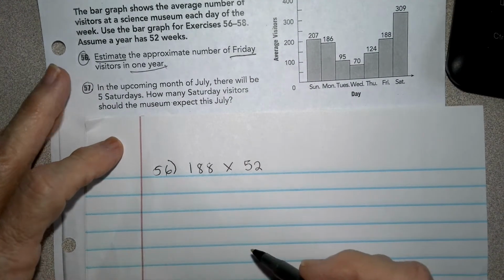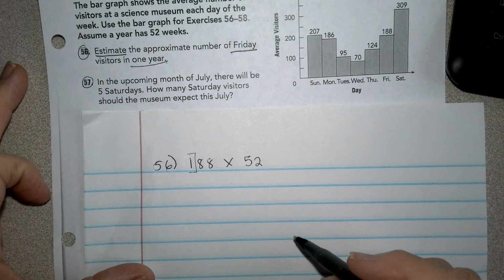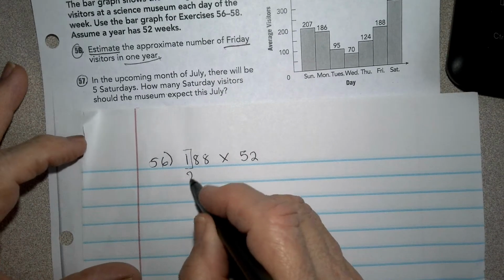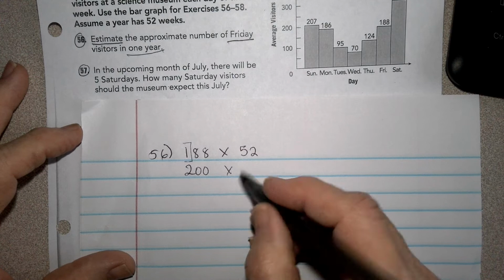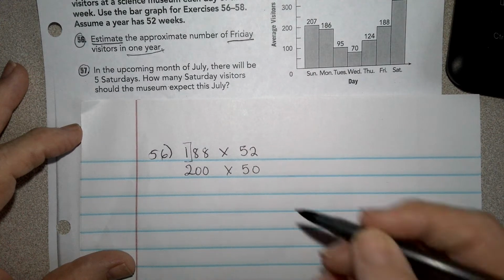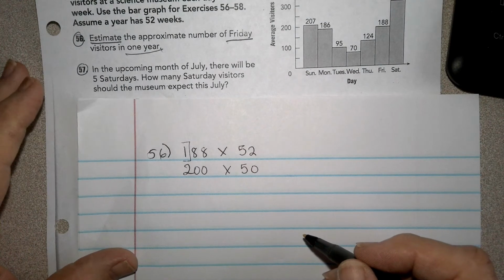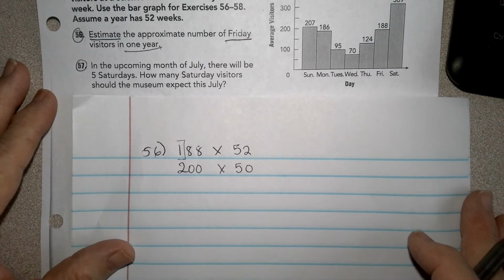Now it said estimate. So what can I round this to? 100. Oh, wait, sorry. 200. So put 200. What can I estimate this to? 50. It's actually 48 weeks in the year, but it's assuming. 48? Where are you getting 48? Because there's 4 weeks in each month.